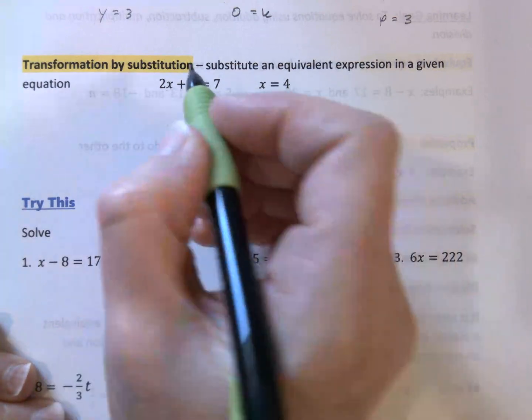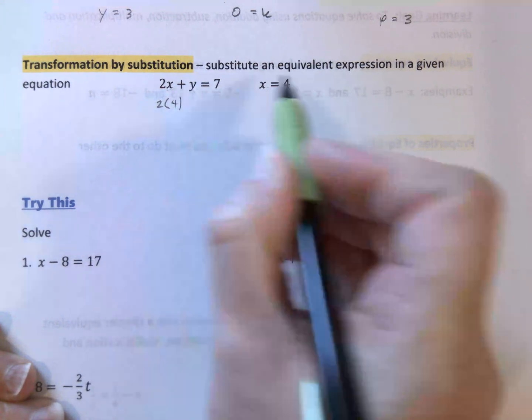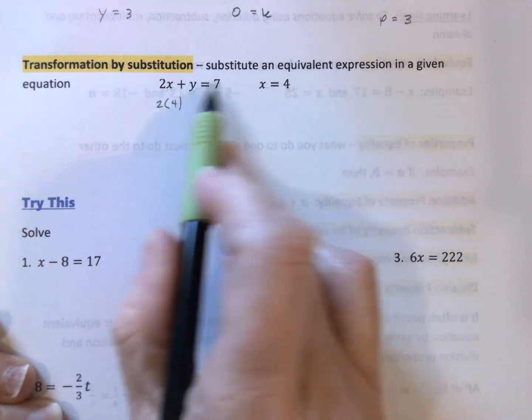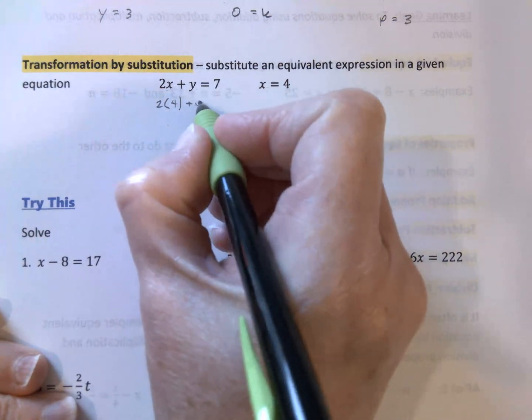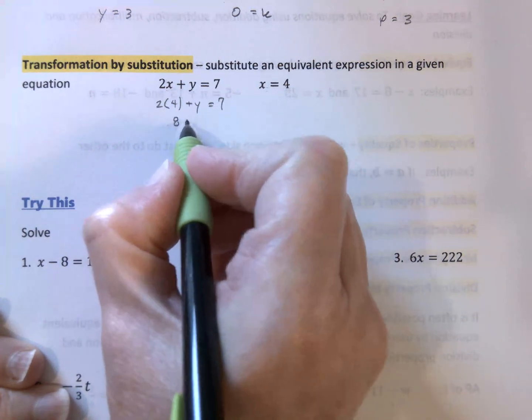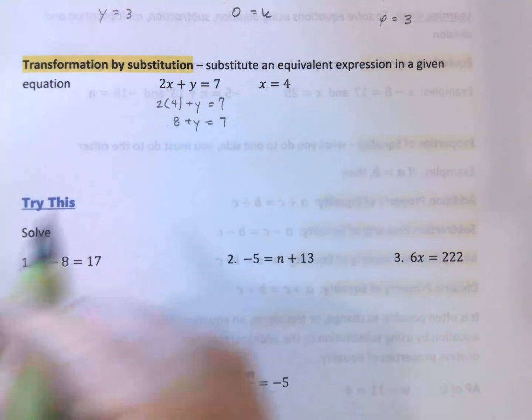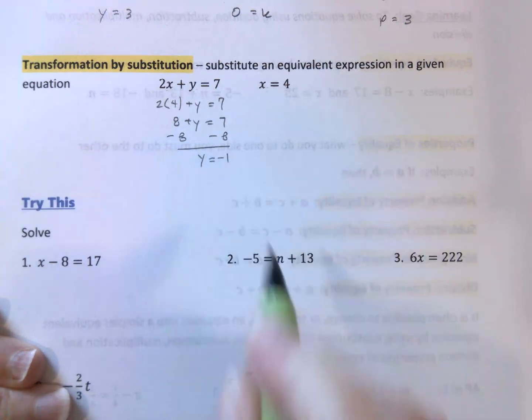So what I'm going to do is substitute in the 4 for the x, because I know that x is equal to 4, and I've been told that these two x's are the same. Okay, they're not just arbitrary numbers. So I plug in the 4, and now I can solve for y. So I'm going to have 8 plus y equals 7. I can subtract 8 from both sides, and I get y is equal to -1.